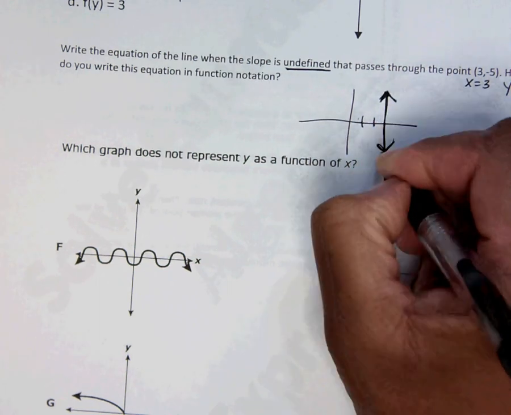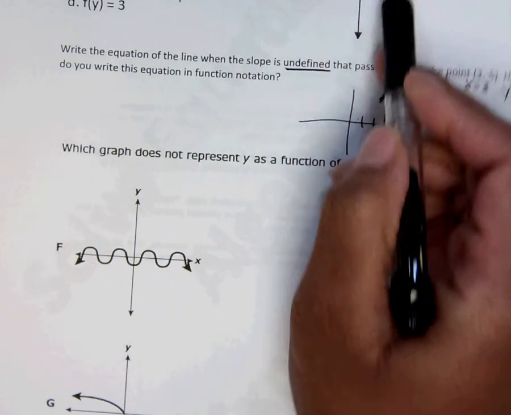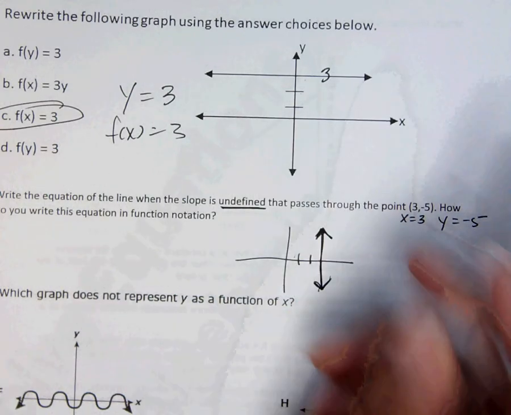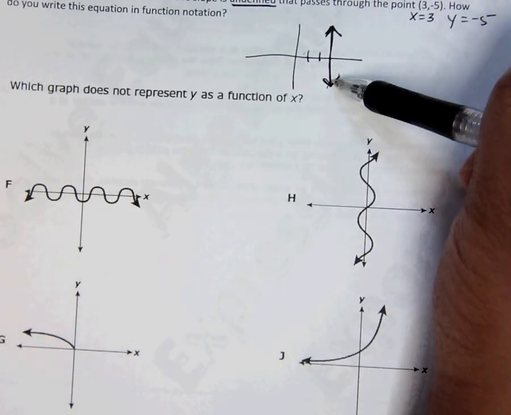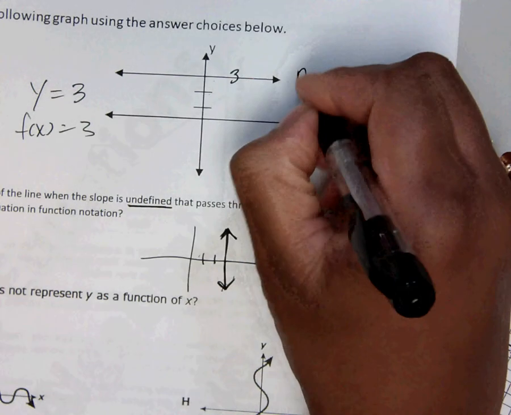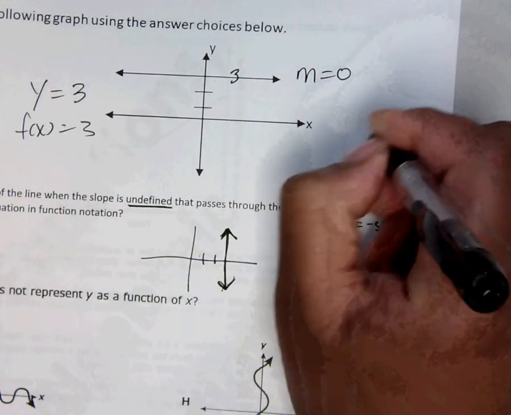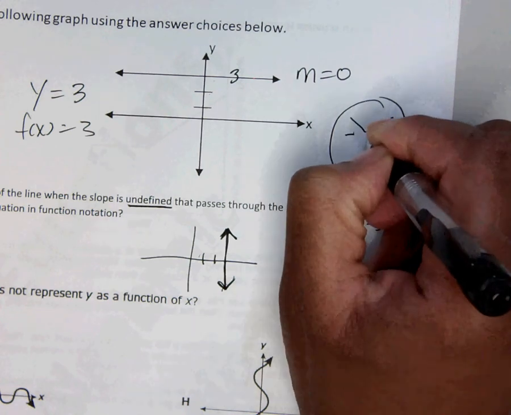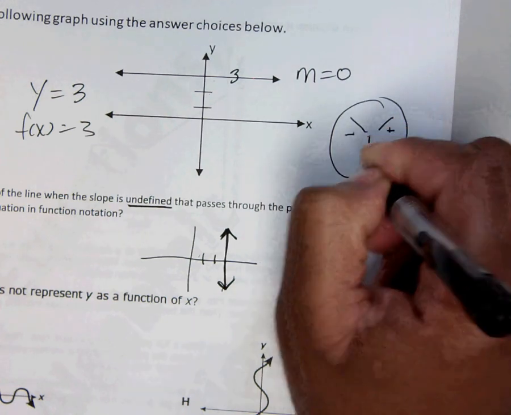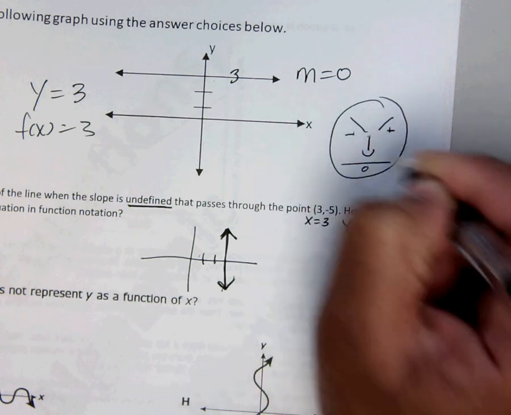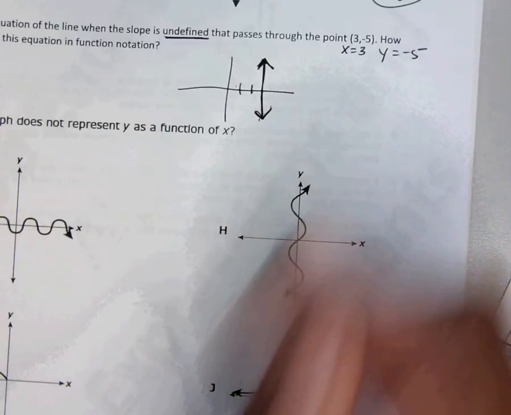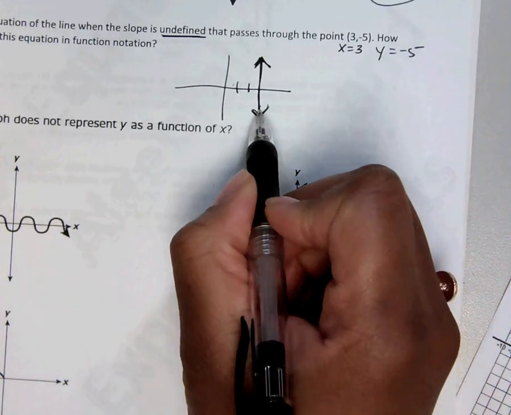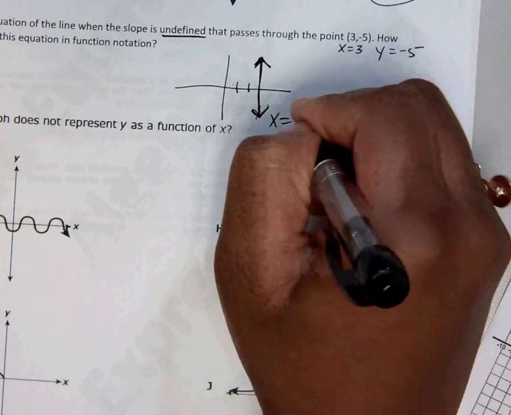So this is the opposite, in a sense, of the question above. Because that's y equals 3. This is x equals 3. This one here has a slope of 0. How do I know? If we think about our slope guy, negative slope, positive slope. There's my nose, undefined slope. There's my mouth, 0 slope. So this has undefined slope, which means this line would be x equals 3.